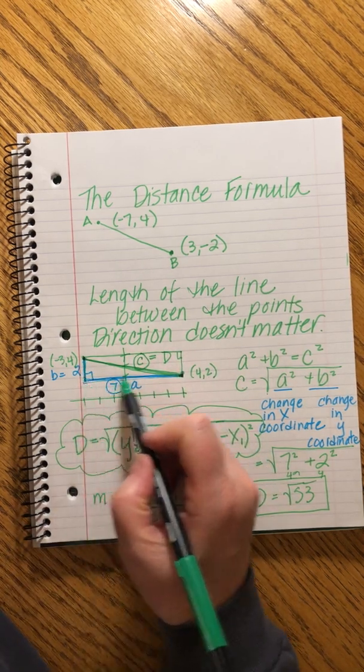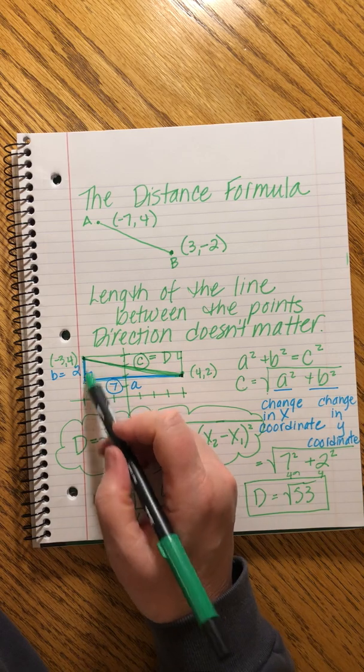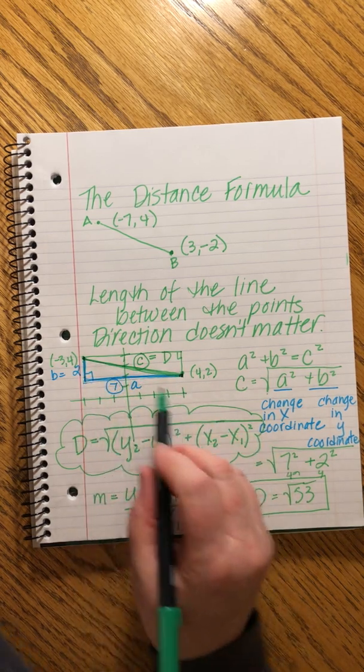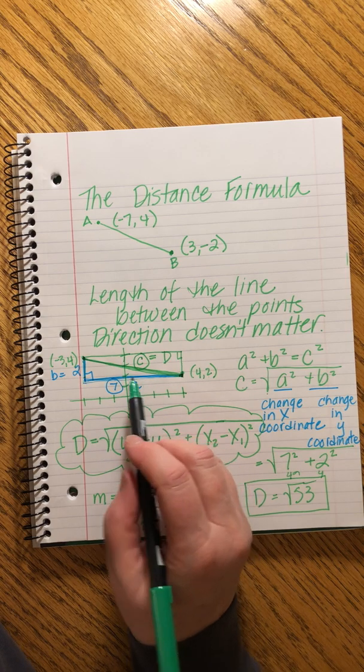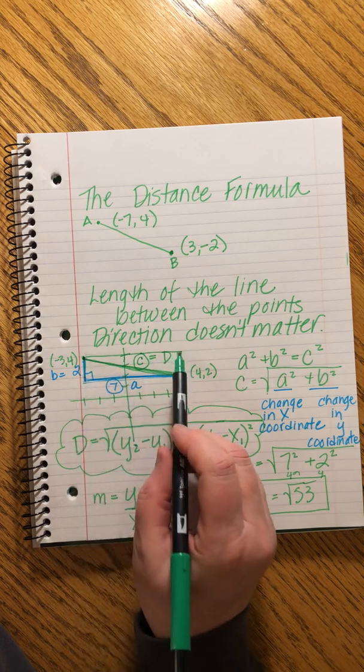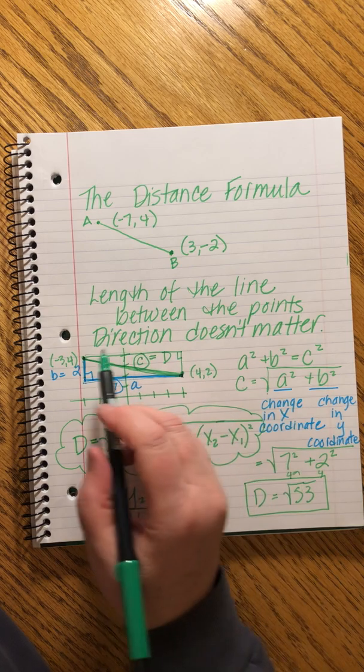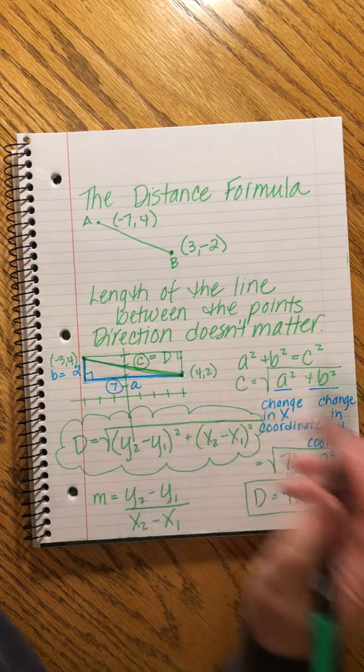I've since gotten used to drawing my triangles to go down toward the x-axis, because you know in trig we always make the triangles go down. So it seems more normal to me now, but if this weirds you out and you want to draw the triangle up, you can. It'll work out exactly the same. This will be 7, this will be 2.